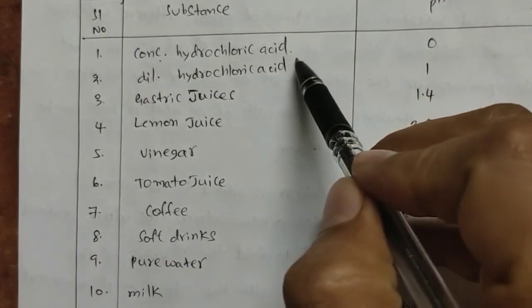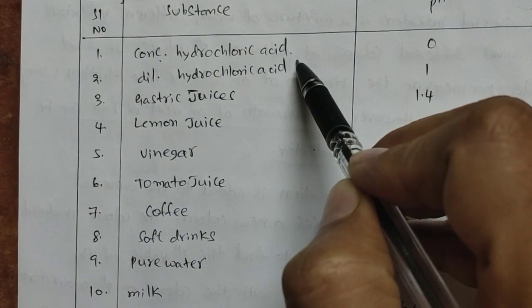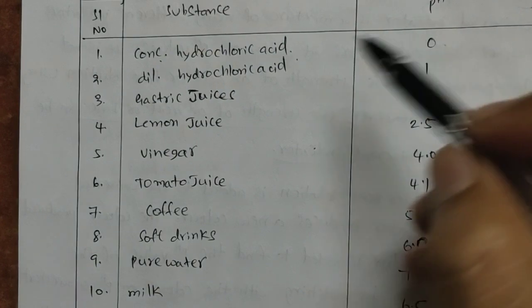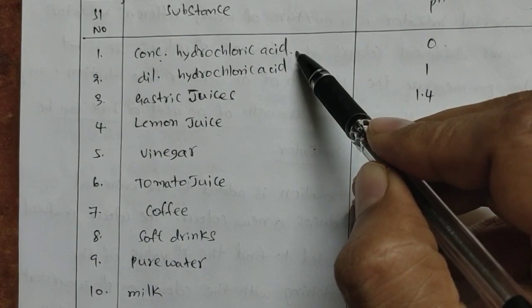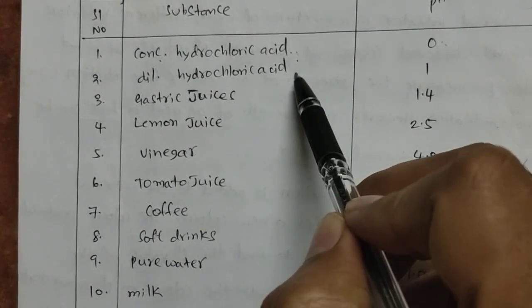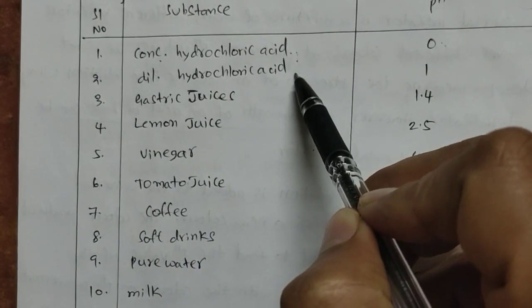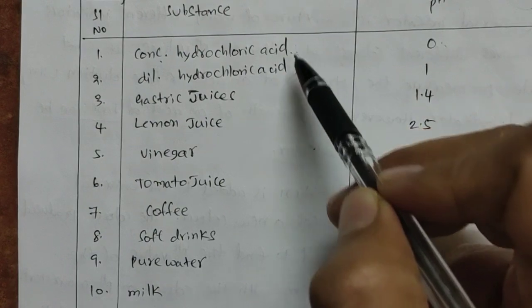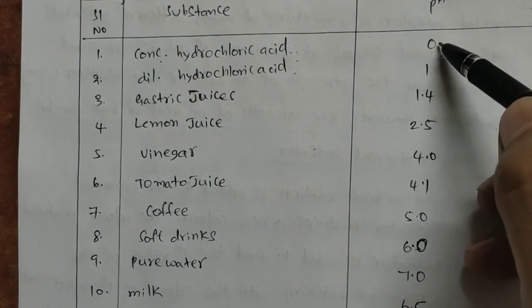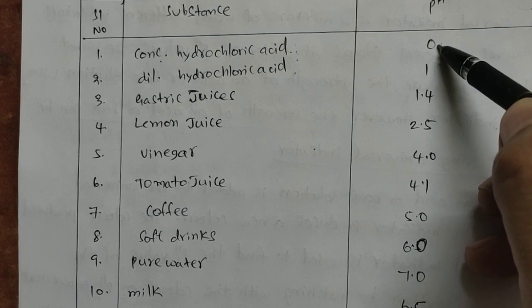Since concentrated hydrochloric acid has more H plus ions, the pH value is less. More H plus ions means strong acid. Strong acid has less pH. Dilute hydrochloric acid has a small number of H plus ions compared to concentrated hydrochloric acid. Hence, its pH value is more than concentrated hydrochloric acid.